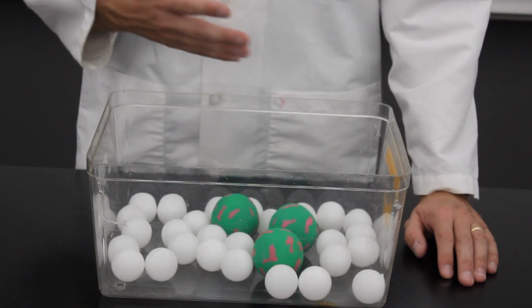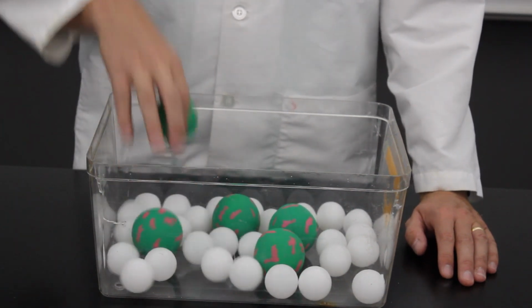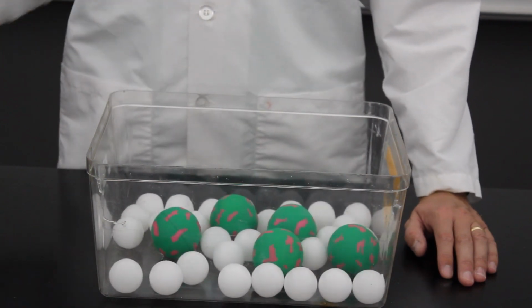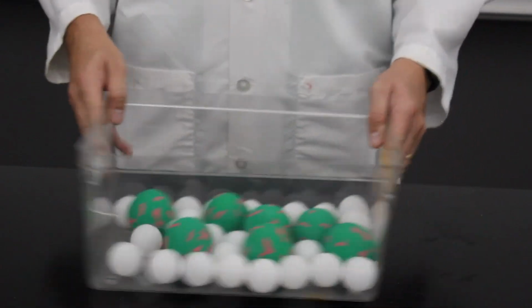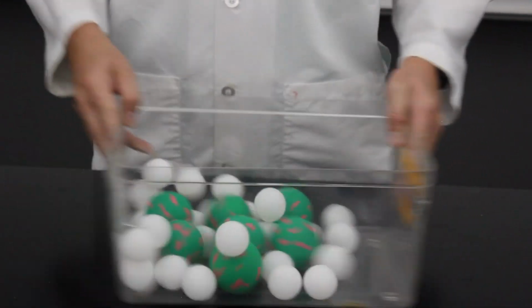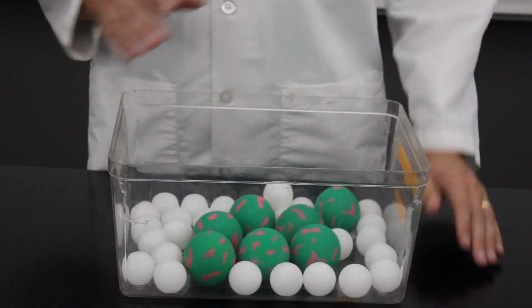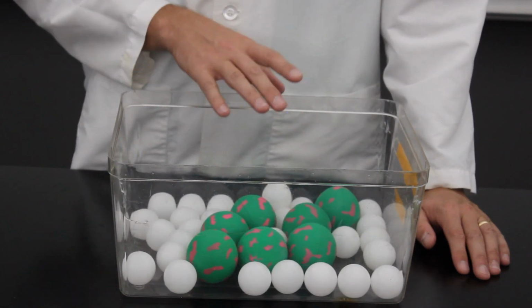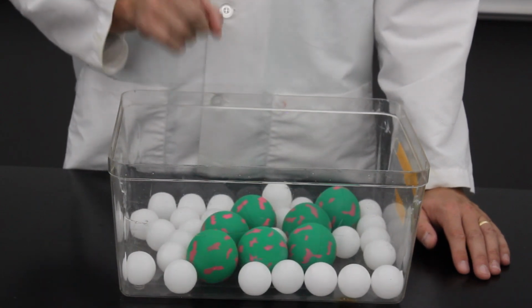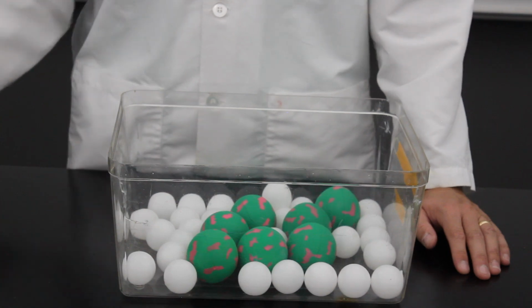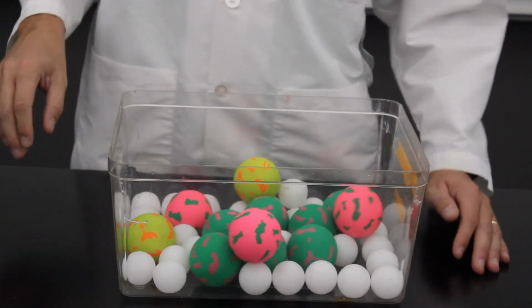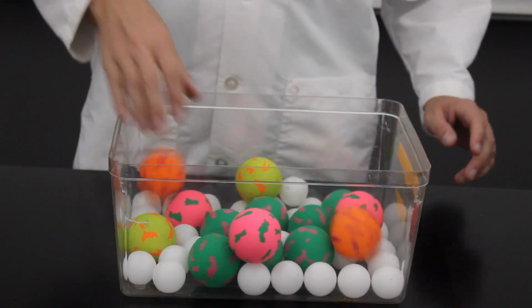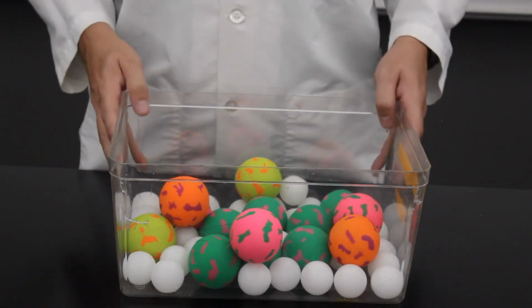But what happens if I add more sugar? If I add more sugar, well, they just start to fill up more gaps, don't they? And I can add a whole bunch of sugar here, and they can still fill up the gaps between those water molecules. But if I add even more, we are going to get to a point where all of those gaps between the molecules are full.